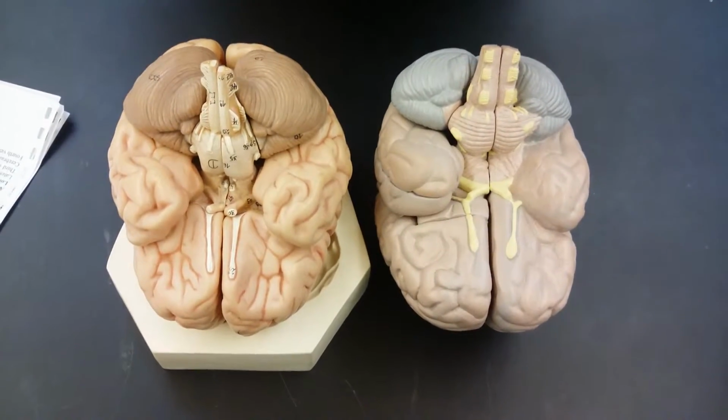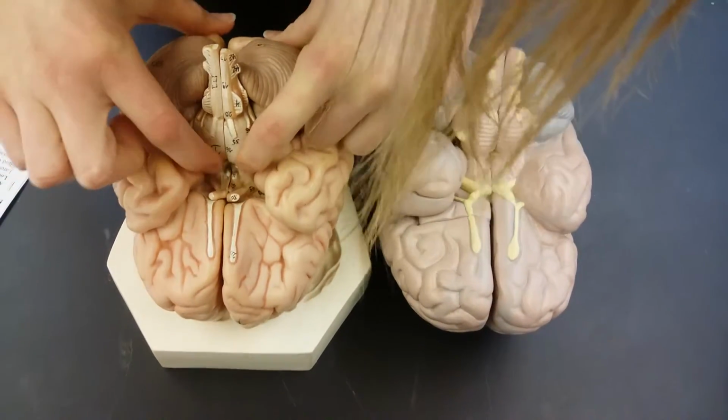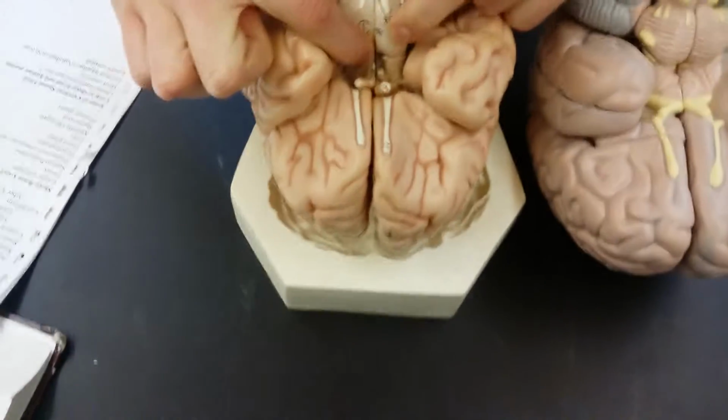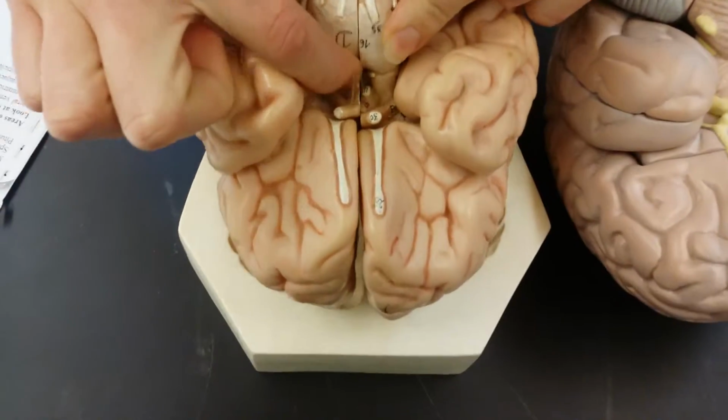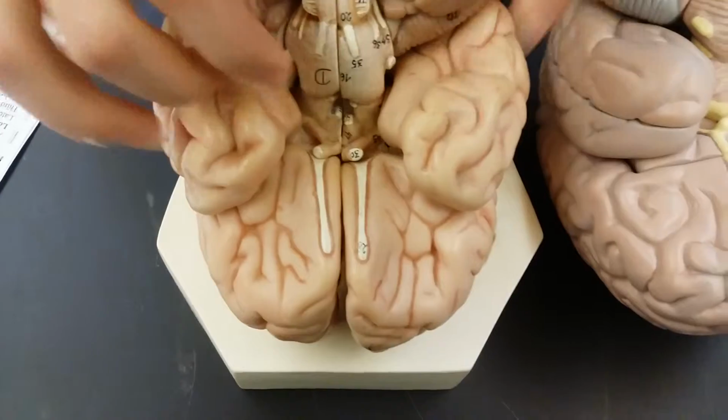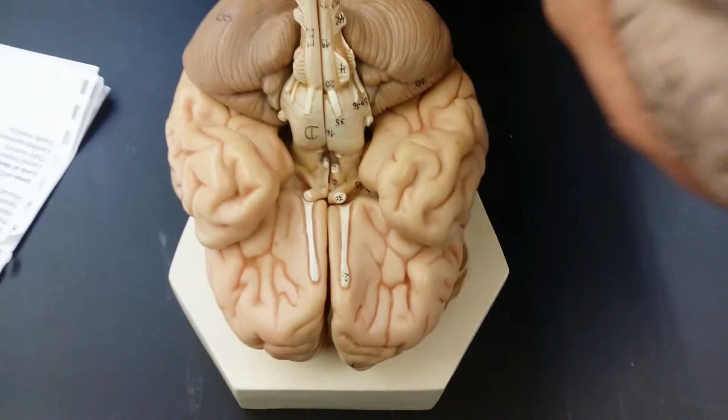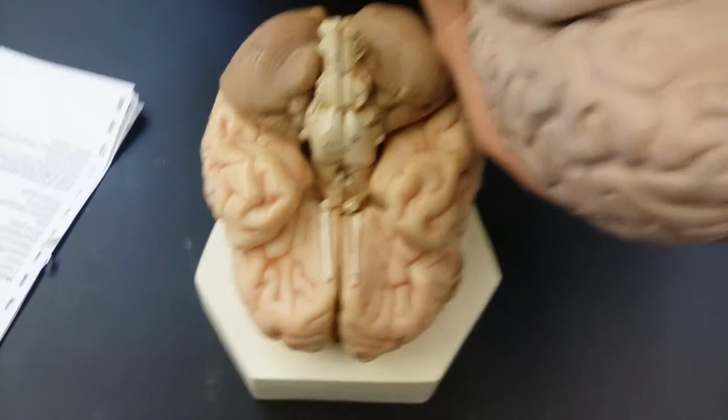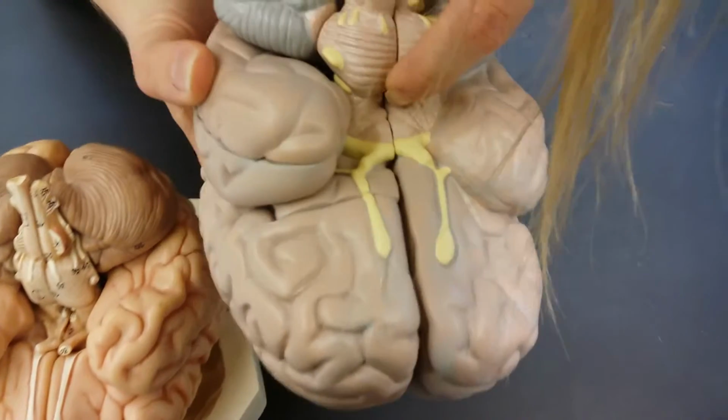The mammillary bodies are these two little dots right here. Can you see them, Emma? These two little white dots right there. Mammillary bodies. And here, they're harder to see, but they're right in here, kind of little indentations.